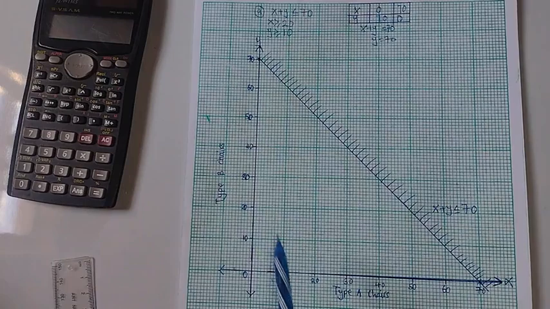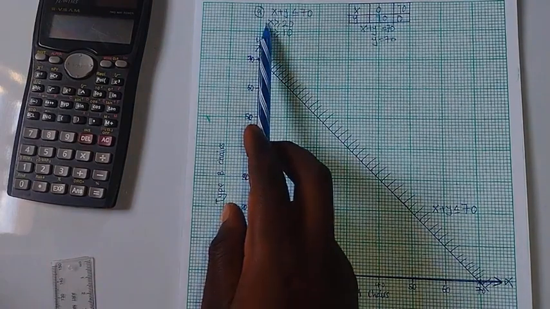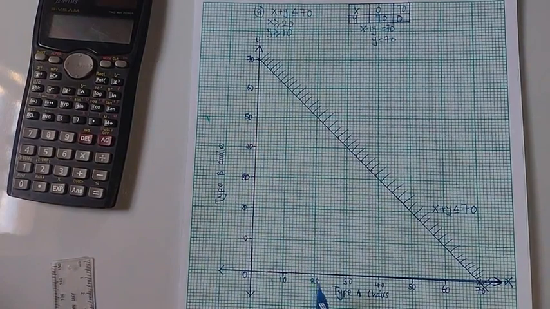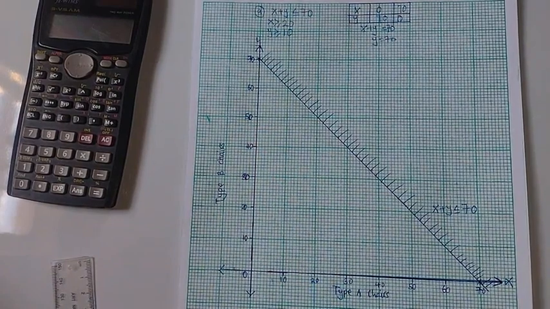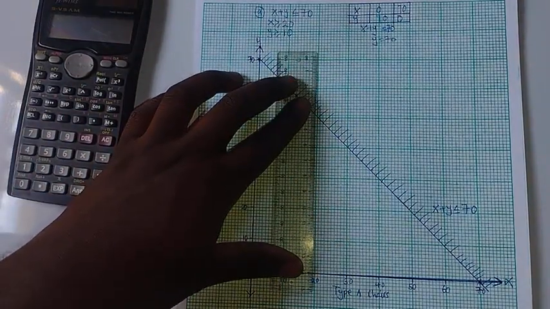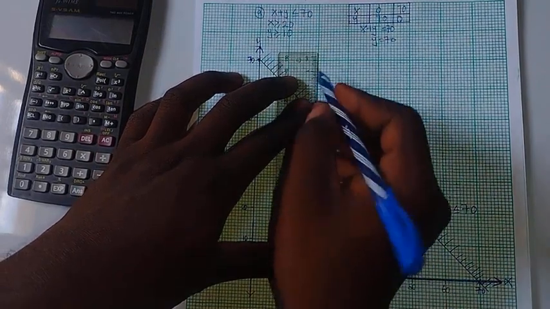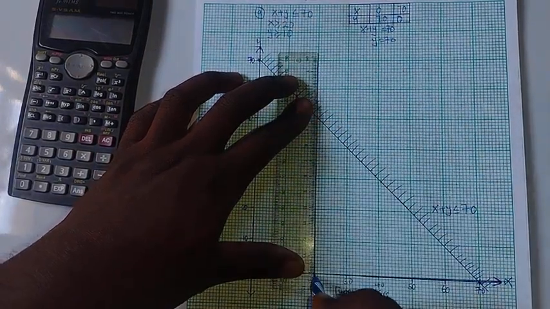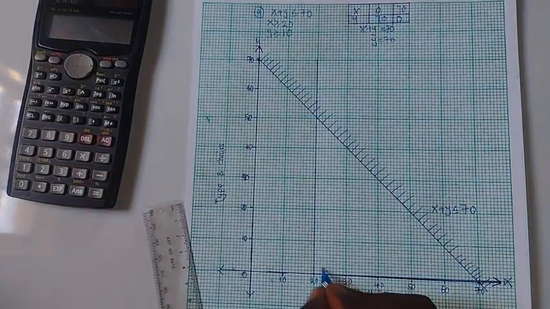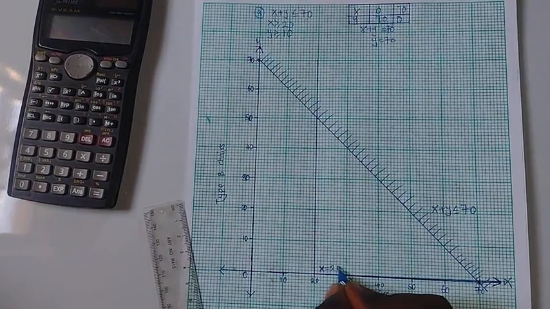Then we can go for the second one where we have x greater than or equal to 20. So we need to go to the x-axis. We identify that 20 is right here. So we will get a ruler, okay? Then we make our line right here. So this is x equal to 20.